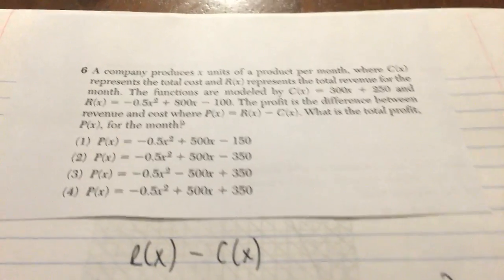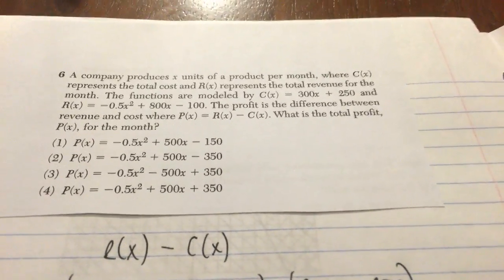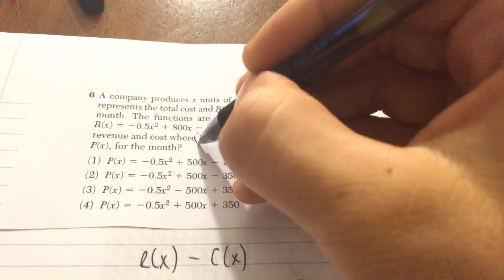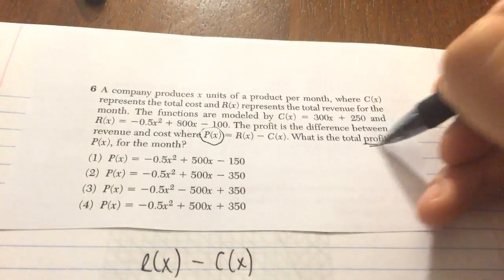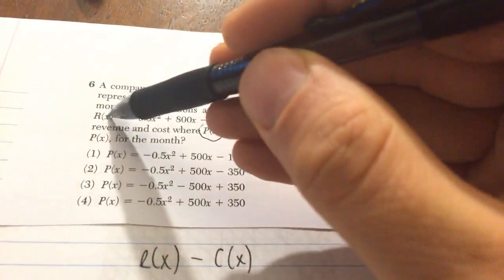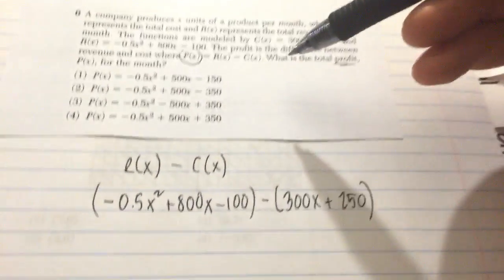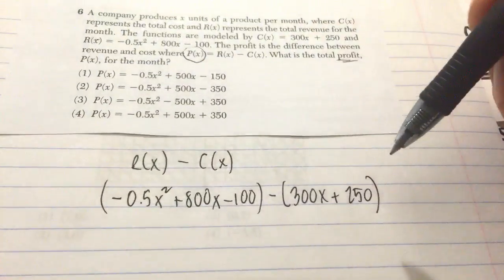Number 6 is another basic polynomial subtraction hidden in a complicated word problem. They're telling you that P of x, which is the profit, is equal to R of x minus C of x. They tell you R of x is this expression and C of x is this expression. All they're telling you to do is to subtract them.